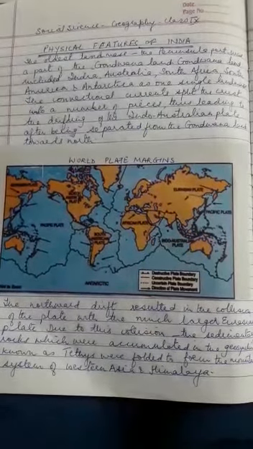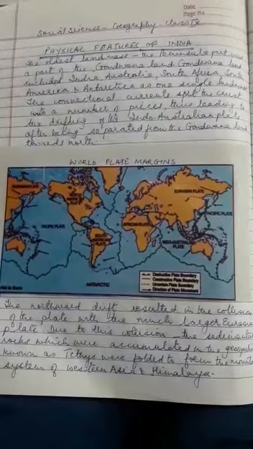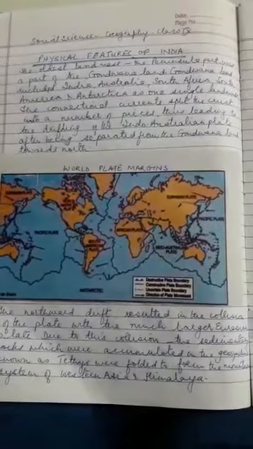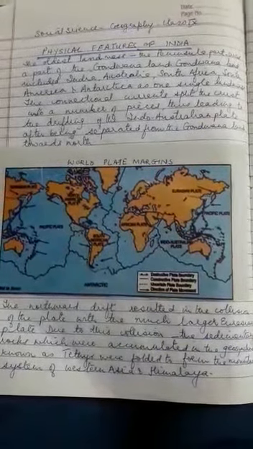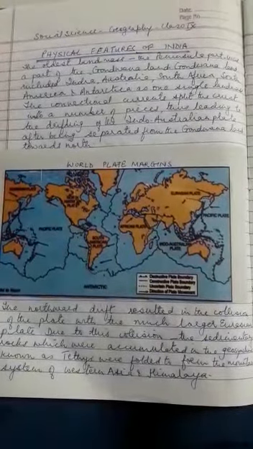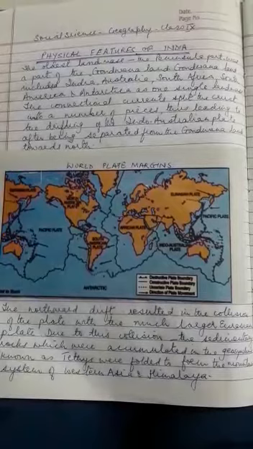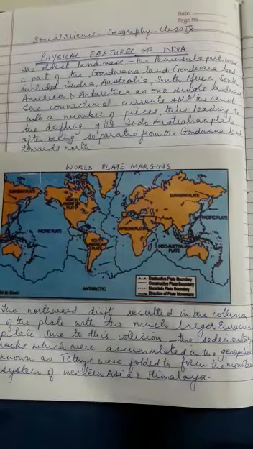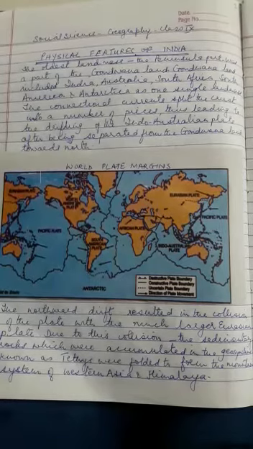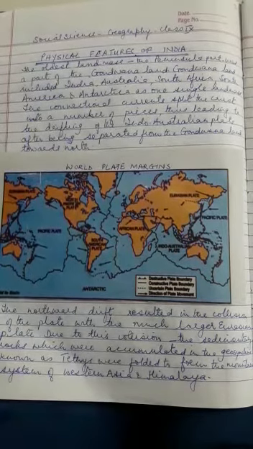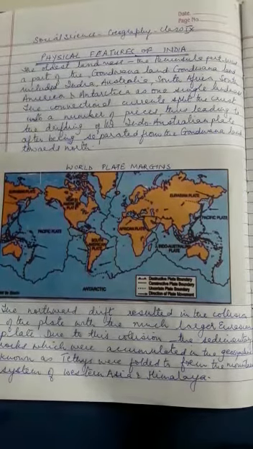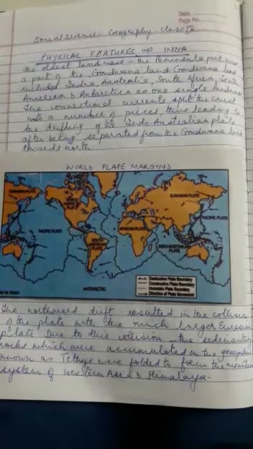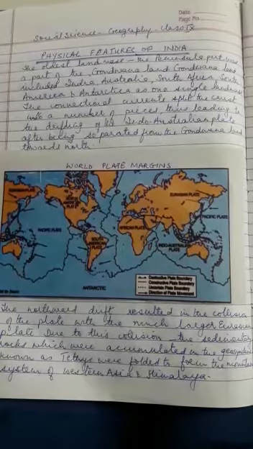Good morning, children. Today, in Social Science and Geography in Class 9, we will continue the lesson Physical Features of India. We know that India is a large landmass which was formed during different geological periods and it has influenced the relief. Other processes we talked of earlier are weathering, erosion and deposition. We also talked about the theory of plate tectonics.